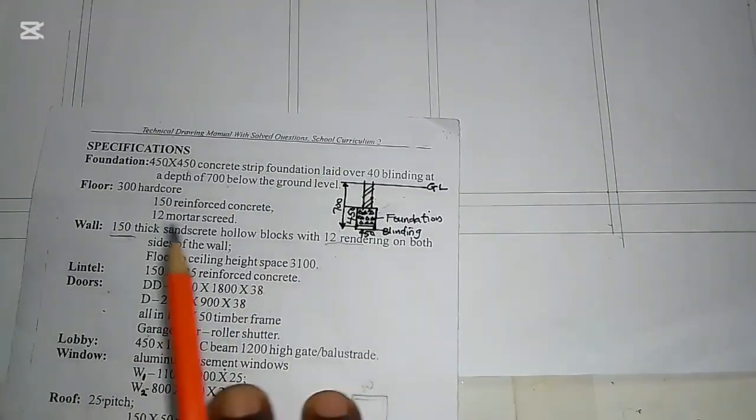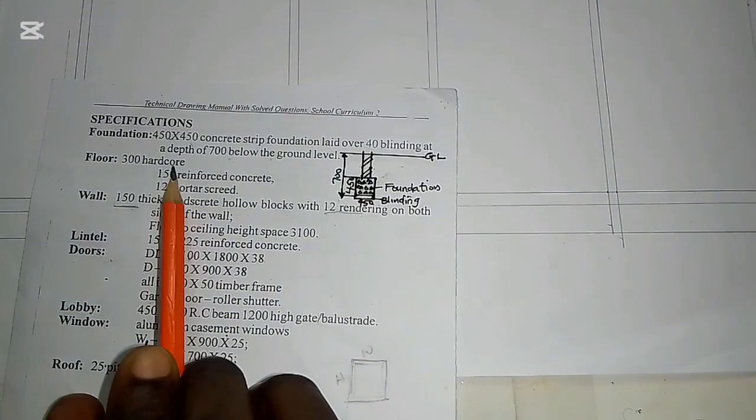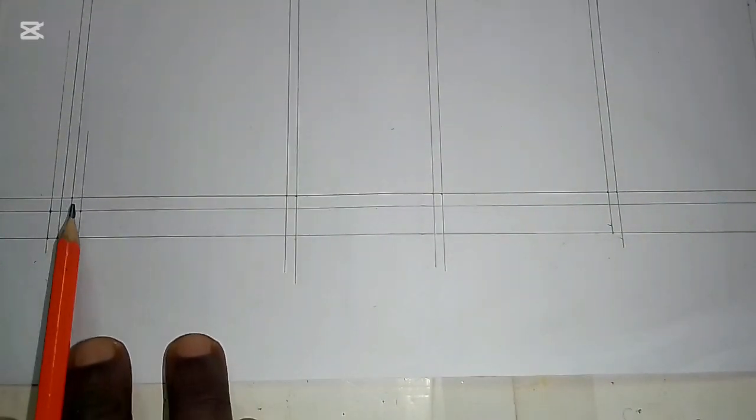So I'm going to put in the hard core now. To draw the hard core, let's look at the specification first. It's part of the floor, 300 hard core. So I'll put the hard core. Now take the hard core from the ground level.